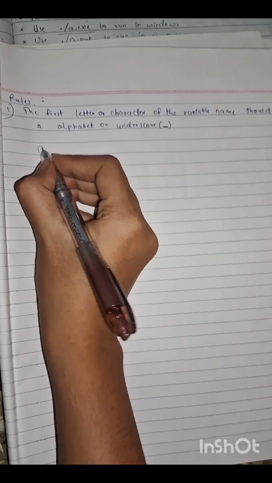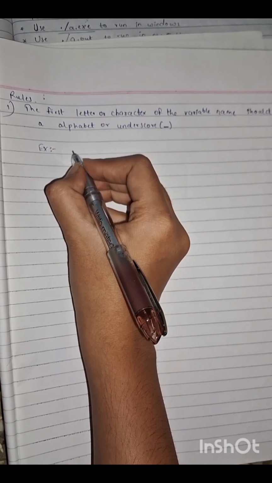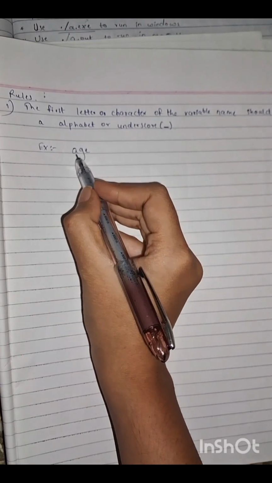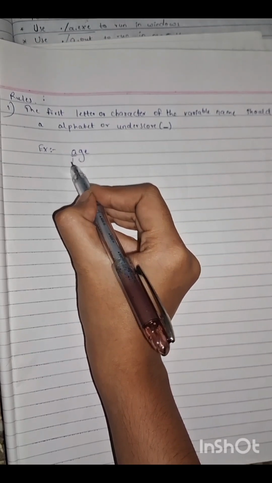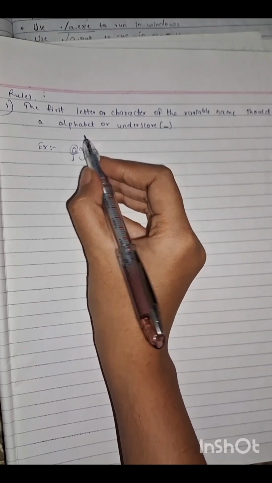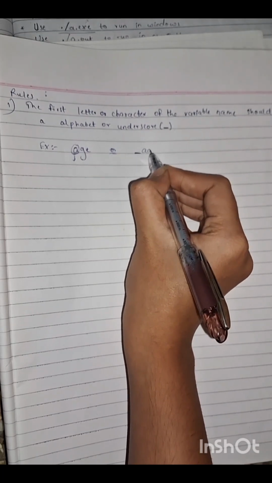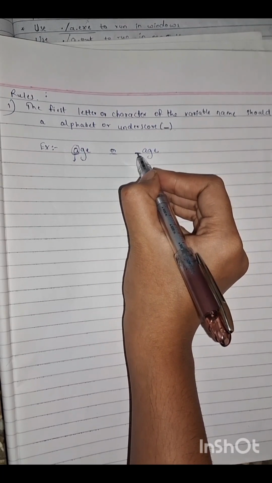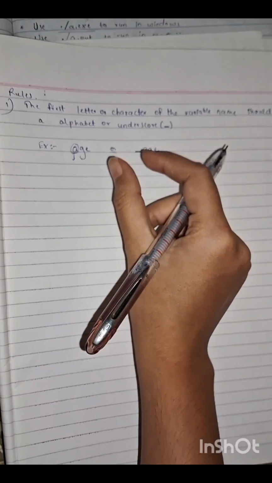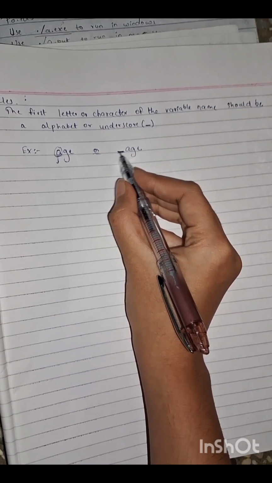So it means that I will explain with an example. Like the first letter, if I write any name, okay, I will write age. The first character means this. The first letter or the first character means this. This should be a letter, or I can use underscore, like you have seen in Instagram username IDs, in Instagram IDs we use this symbol.